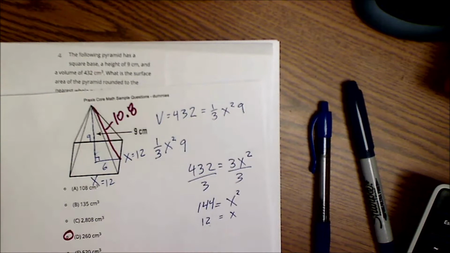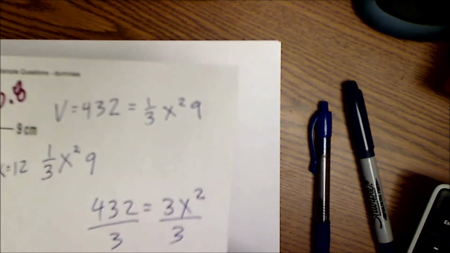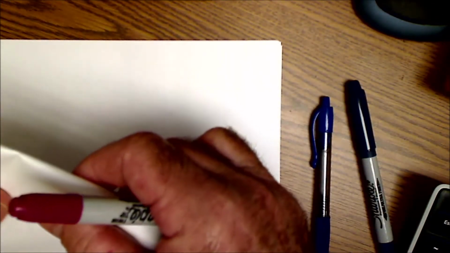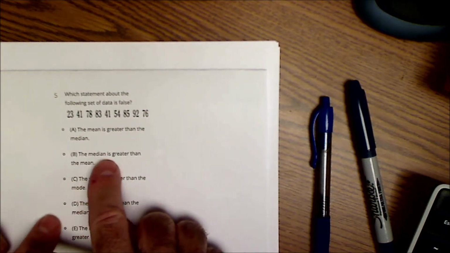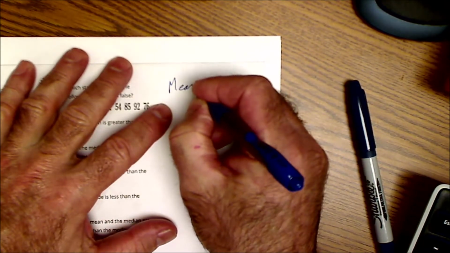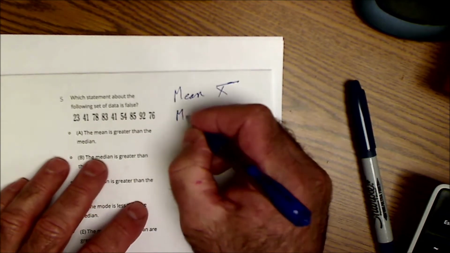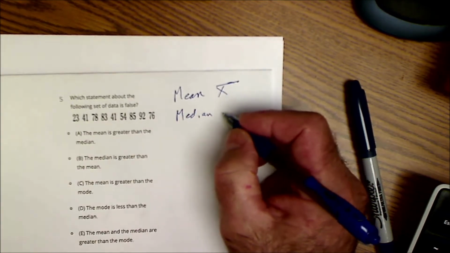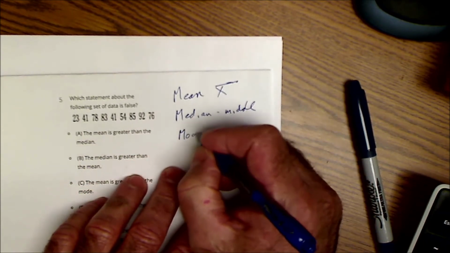Okay, let's move on to number 5. Which of the following statements on the set of data is true? So let me see what we're even talking about. I read through them. Here's the mean, median, median, mean, mean, mode. So it's really understanding mean, median, and mode. The mean is the average of the values, represented usually with an x bar. The median is the middle number, and the mode is the most frequent number.